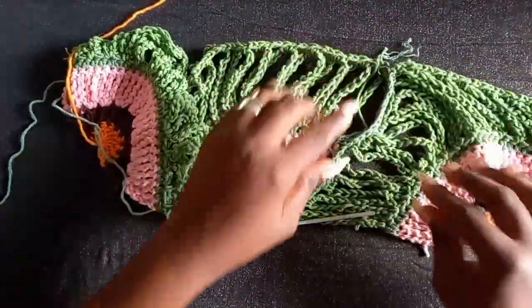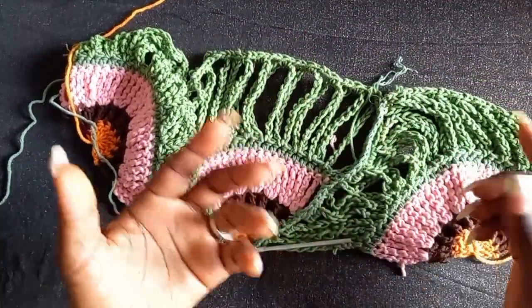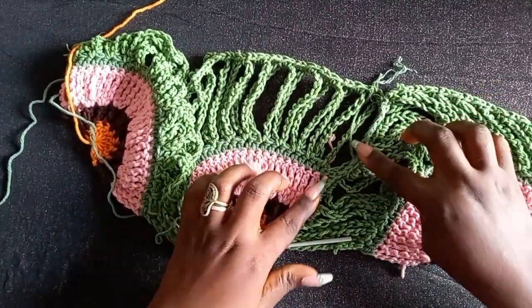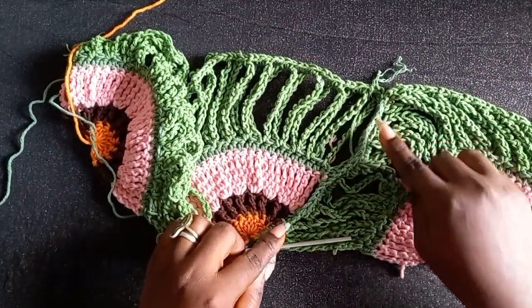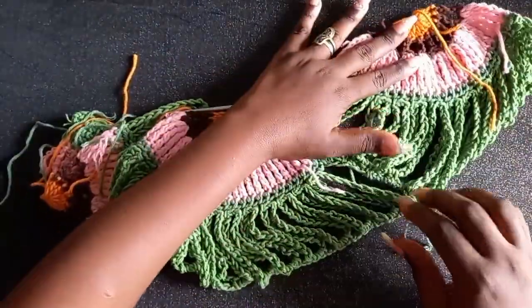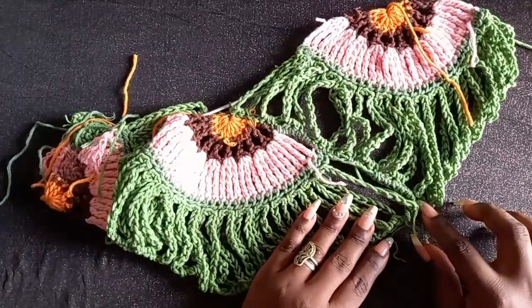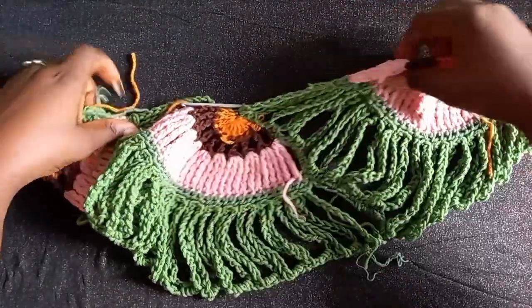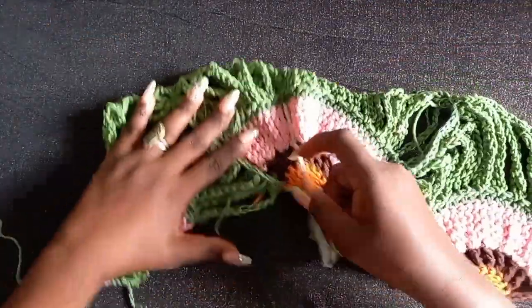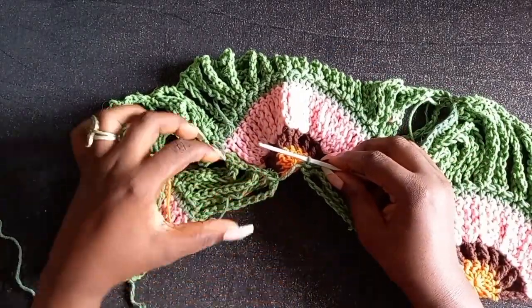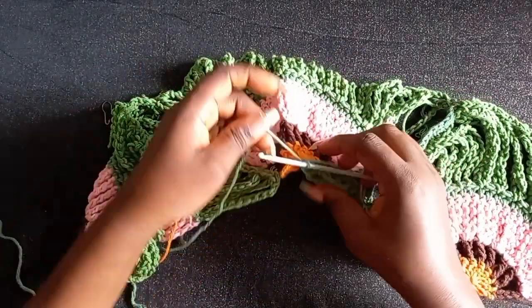All right, so this is the reason why I said you can also do slip stitch. If you think the single crochet is too thick here, you can do slip stitch. But when you turn your work, this is how it's going to be. See that? So this part, I'm going to do with slip stitch so that you see how it comes out with slip stitch.